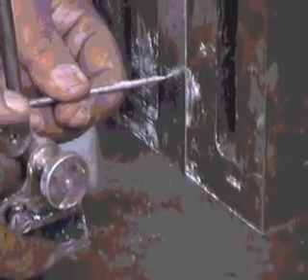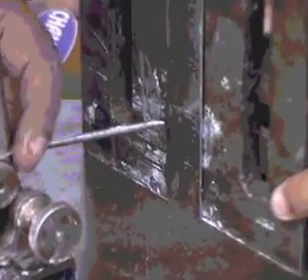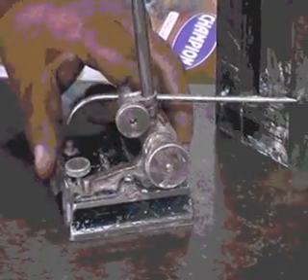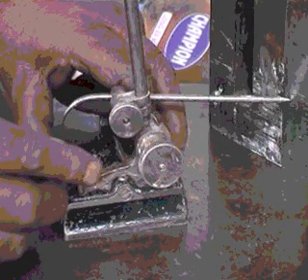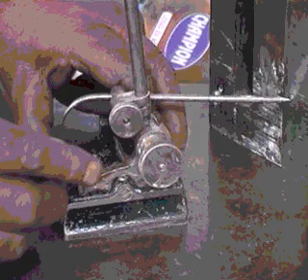So we set it using a scale to the required height. Now the height is being set to 4.5 centimeters using this universal marking gauge. This fine adjustment screw will be used for small adjustments. If we loosen it, the scriber moves upwards. If we tighten it, the scriber moves downwards.